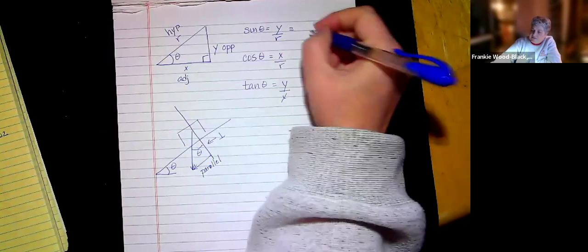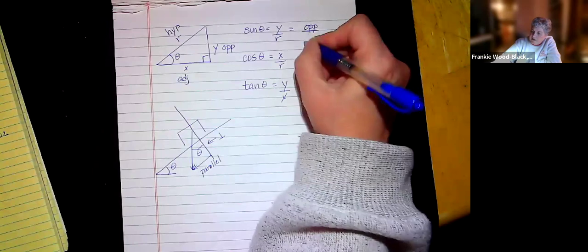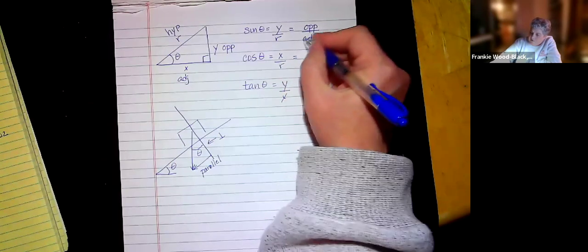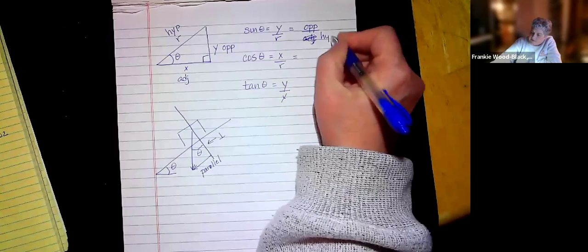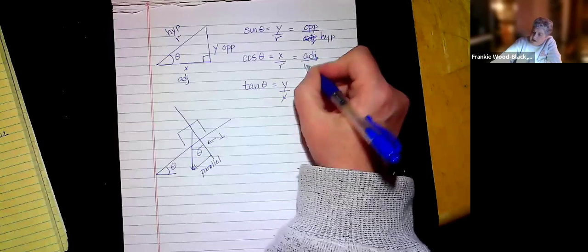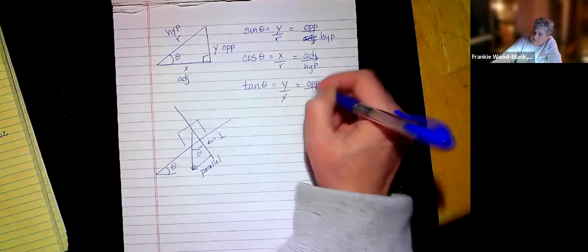This is my opposite side over my hypotenuse. Sorry, I was getting ahead of myself. This is my adjacent side over my hypotenuse, and this is my opposite over my adjacent. If I remember that, it's going to make my angles work a lot better.